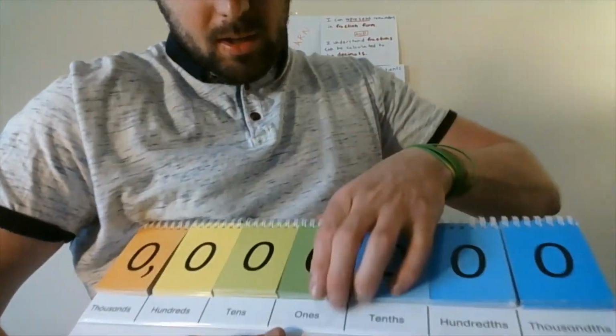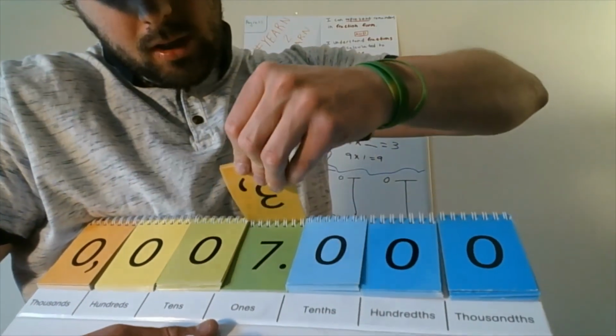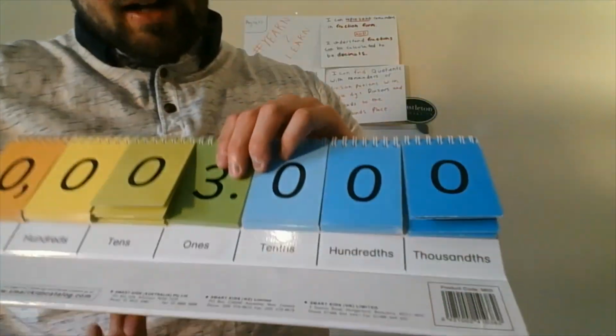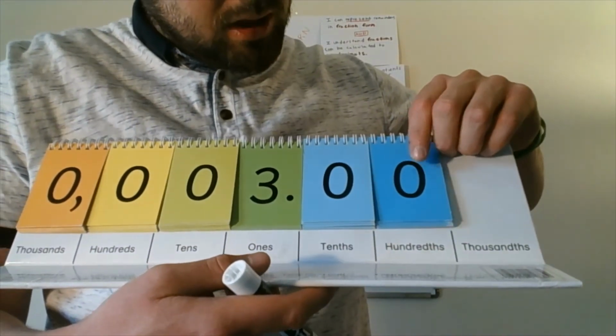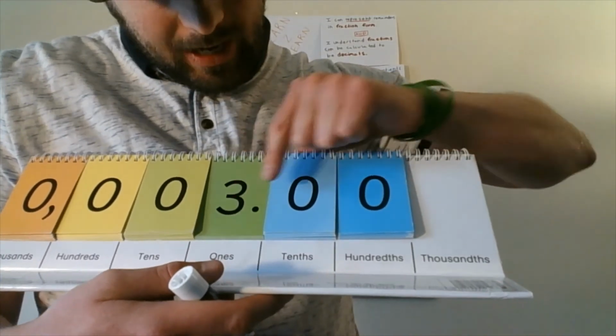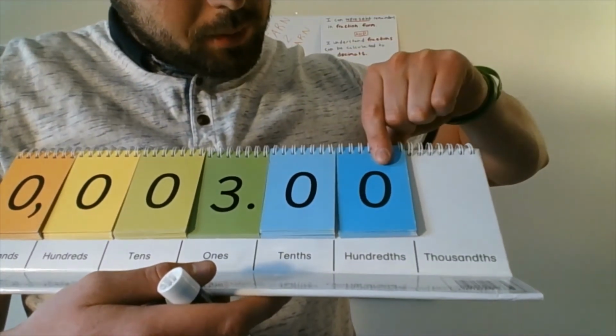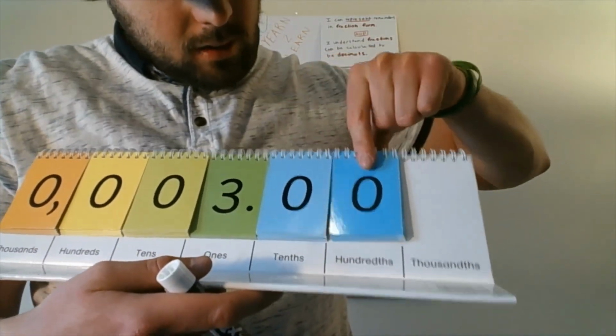I have 3 ones right now, but I need to find a quotient to the hundredths place. So I need to add 2 place values. There's nothing there, so I add zeros.